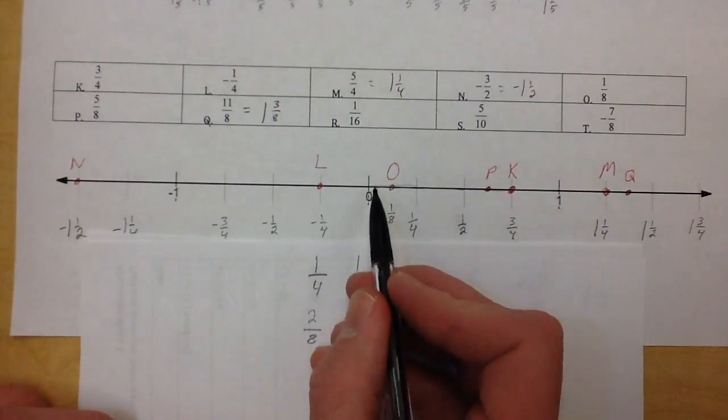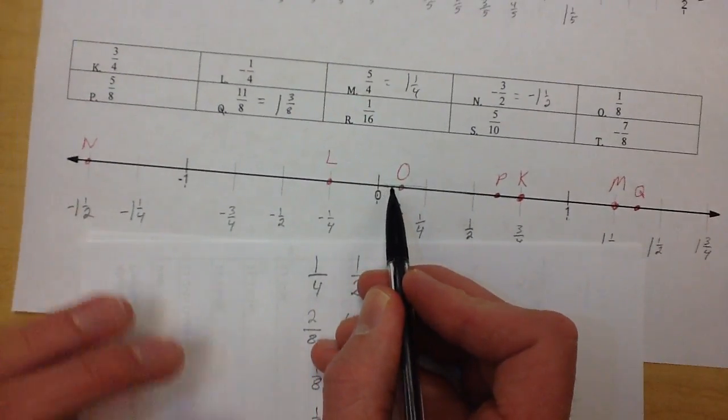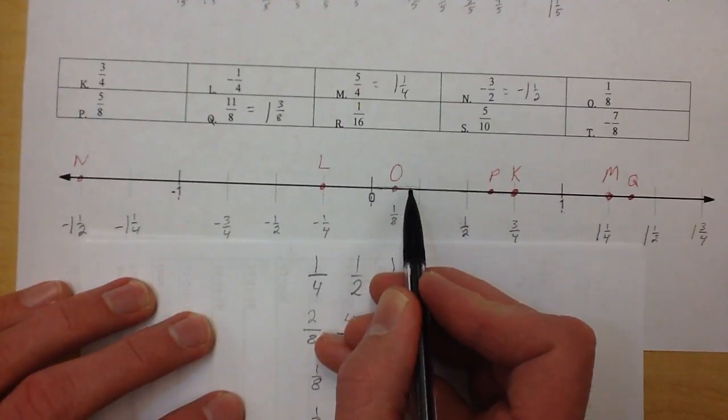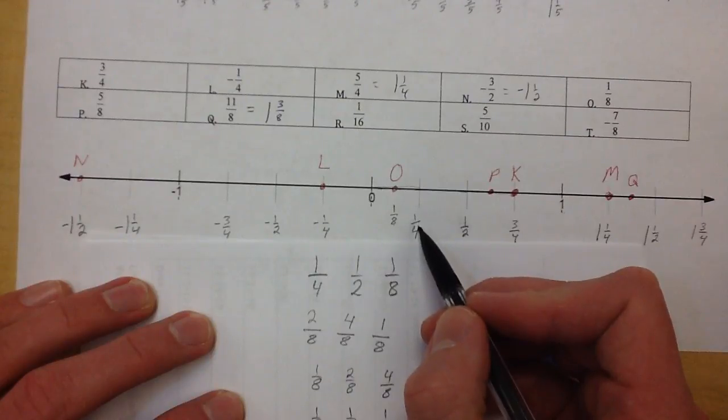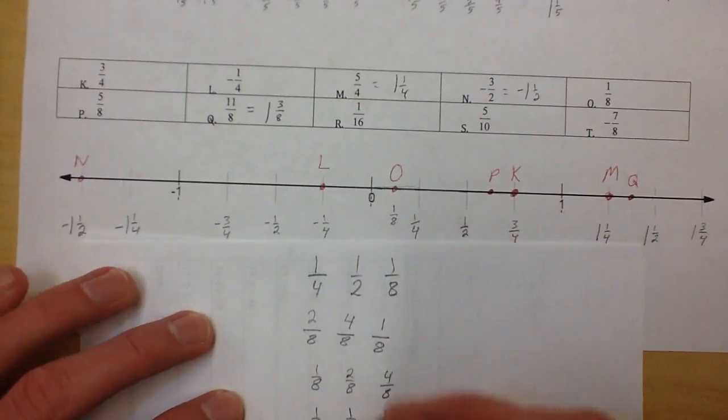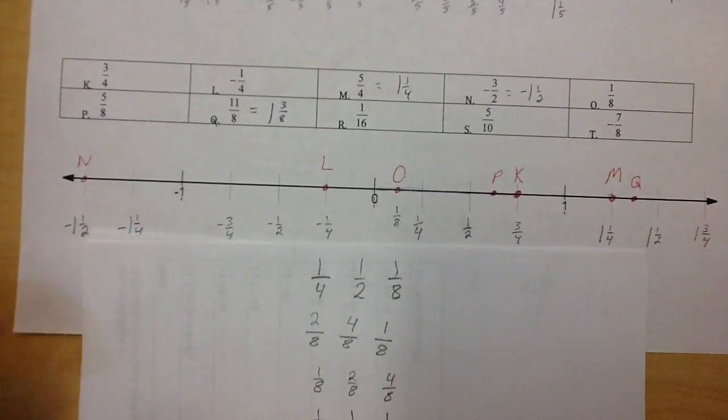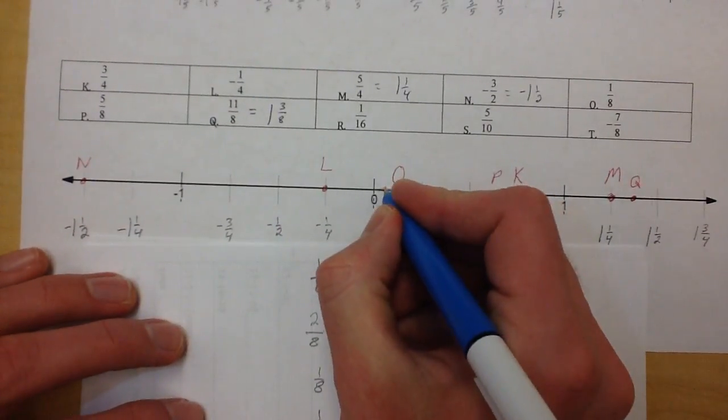So here goes. 1/16, 2/16, 3/16, 4/16. 4 out of 16 is the same as a fourth. The fractions are the same. So R is right here.